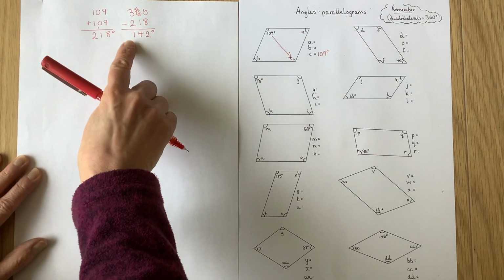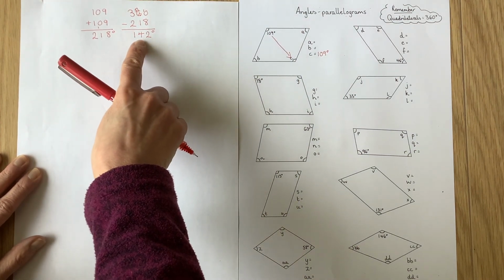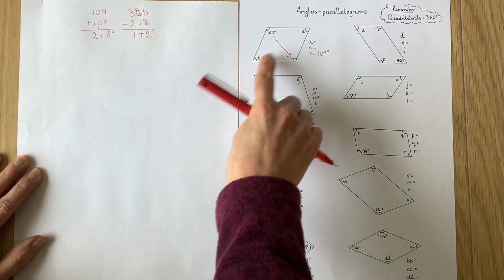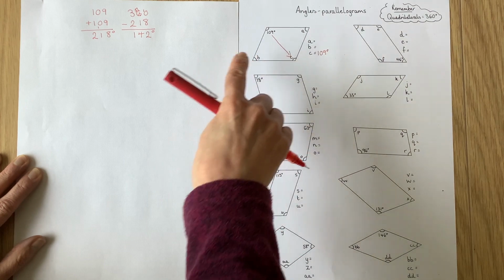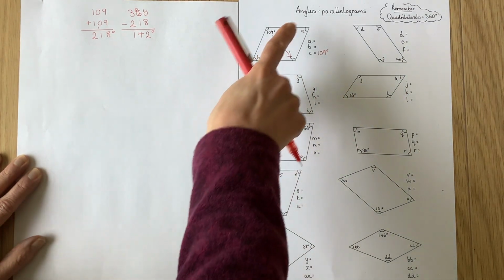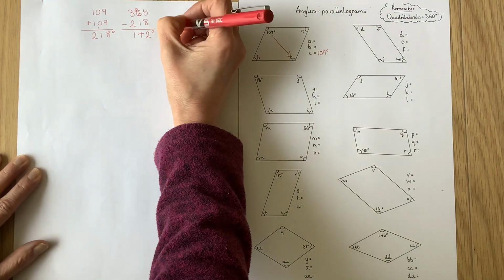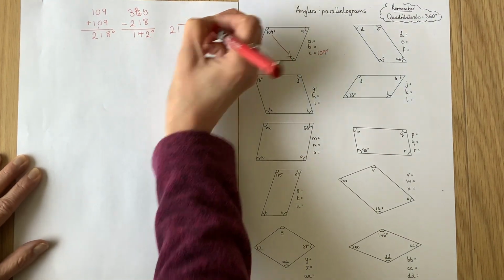So I still have 142 degrees left, but I need to share that 142 degrees between angle A and angle B. I've still got two angles left. How will I share it between two angles? The next thing I need to do is divide.